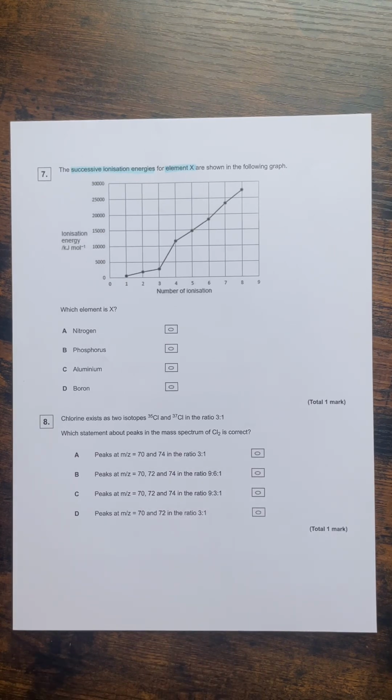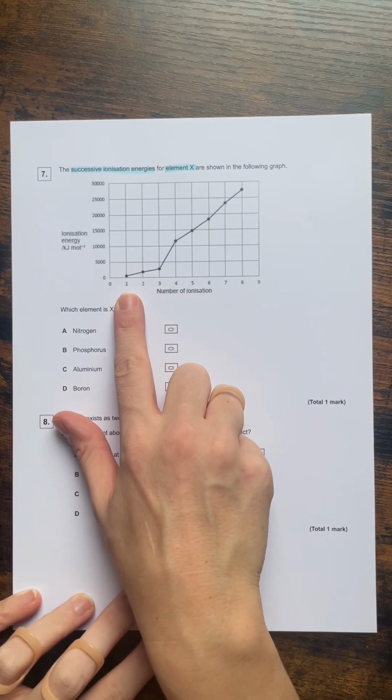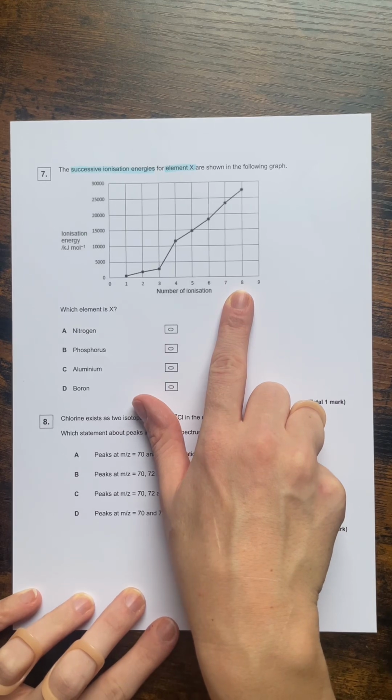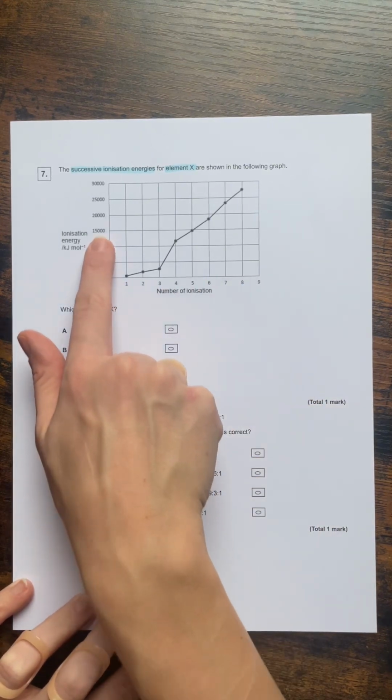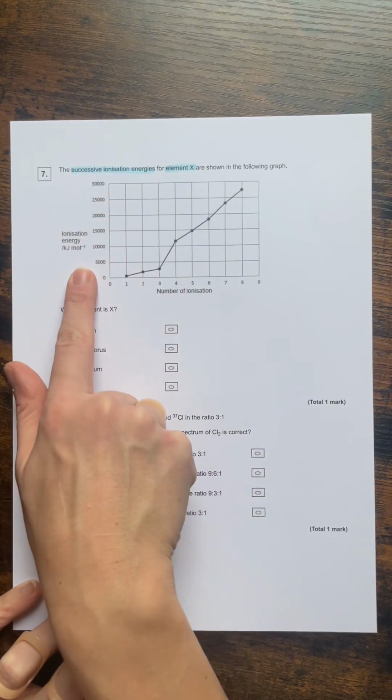Then we can do a second ionization energy, taking a second electron off, then a third, a fourth, a fifth, and so on and so forth. That's when we get in the realms of our successive ionization energies. And here they have plotted for us the first 8 ionization energies, and we've got the actual amount of energy needed on the y-axis here.